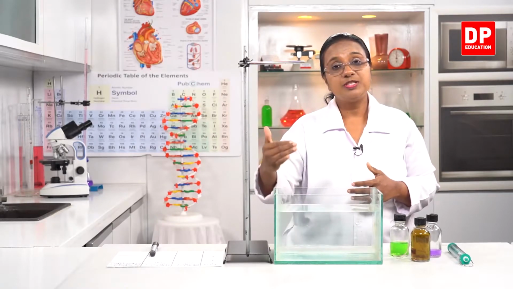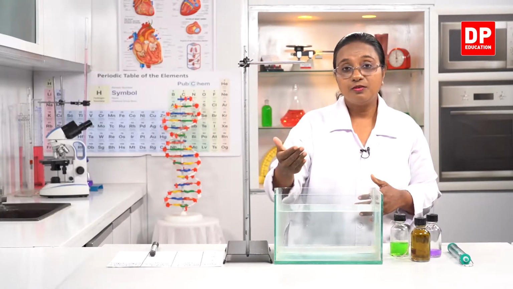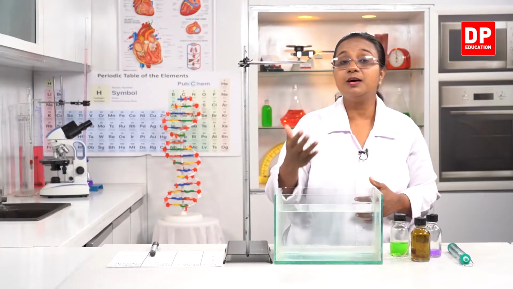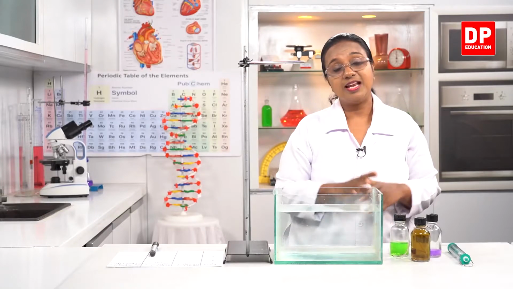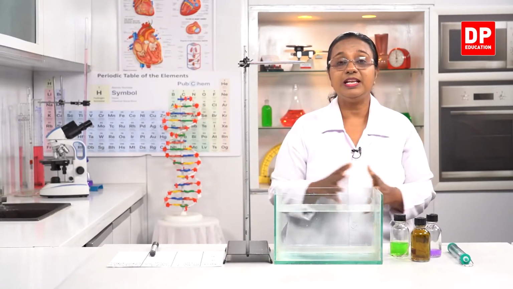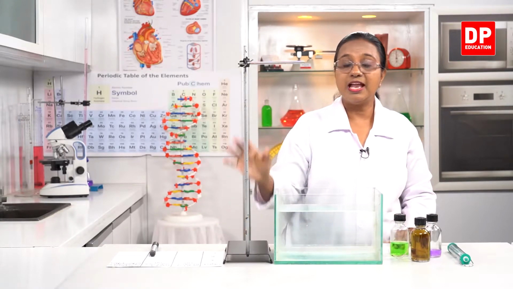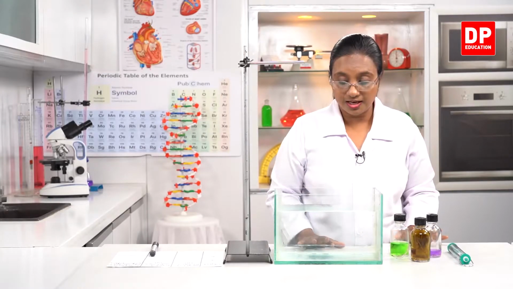There can be an object that sinks in water. Then there can be an object that floats partially submerged in water. Another object floats completely submerged in water. Now we are trying to understand the reason behind this. So to do that, we need these materials. As I did before, I am going to use a stand to fix the Newton balance so that it's easy for us to get the reading.